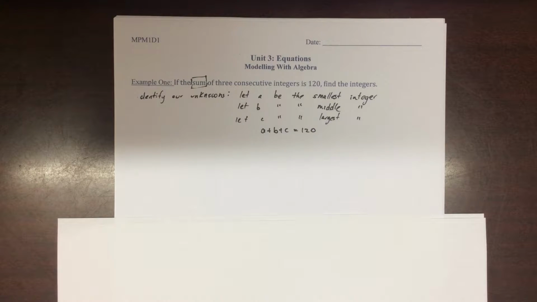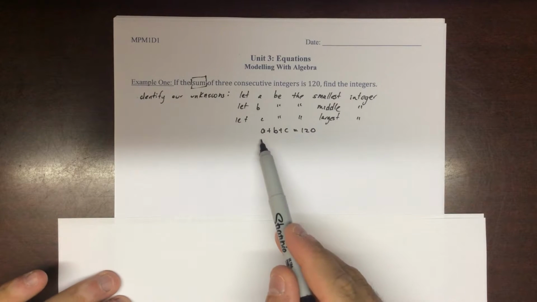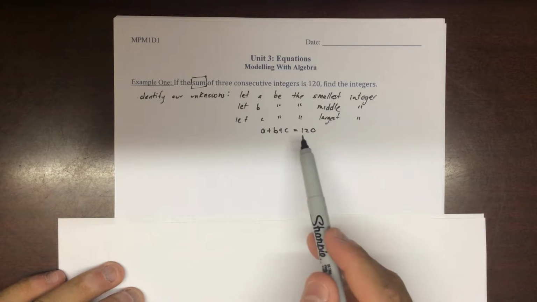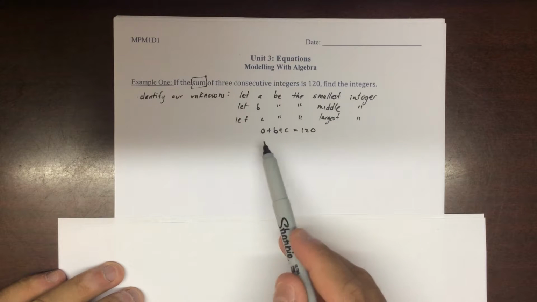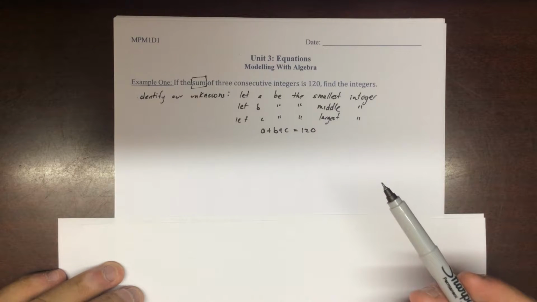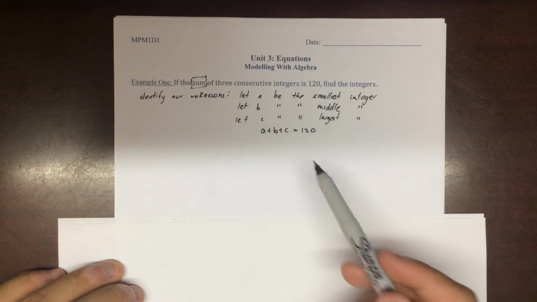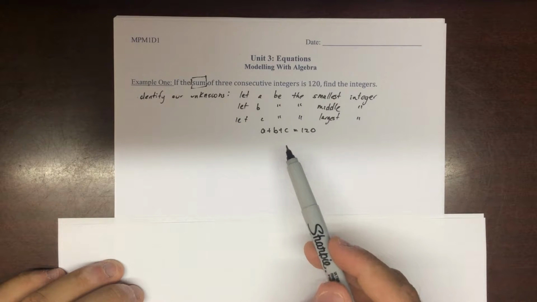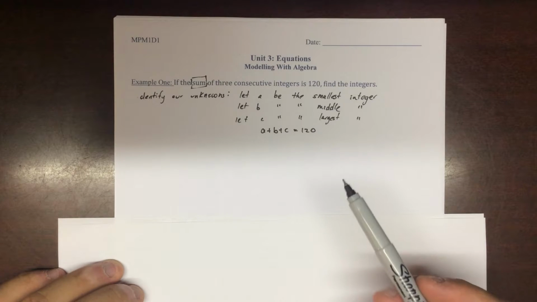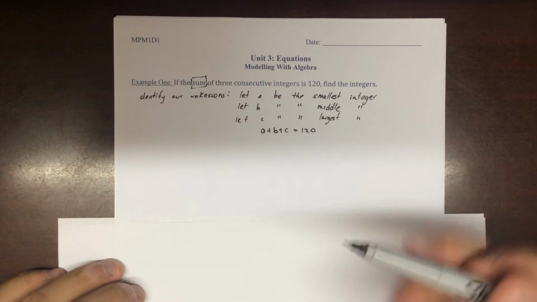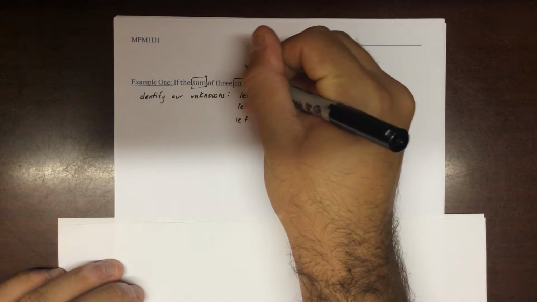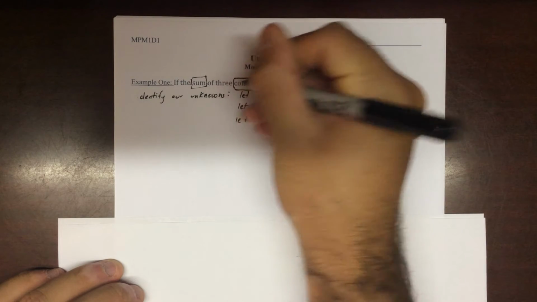We've talked about in the past that we're unable to solve an equation like this yet because we have three unknowns. We have three variables. Is there a way that we could represent this equation as an equation involving the same variable for each term? I think there is. And it's because of this term here, this consecutive.